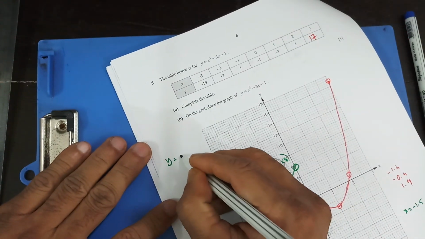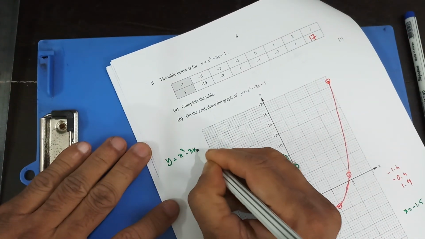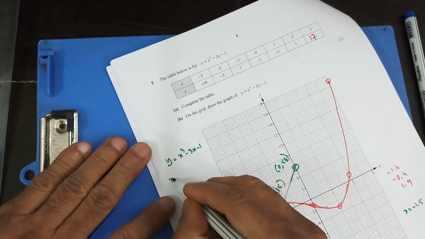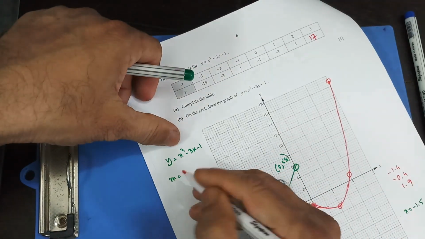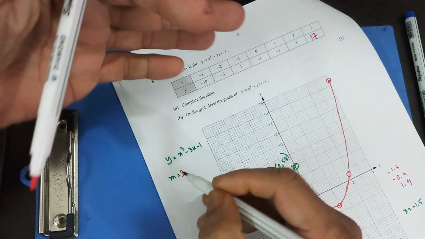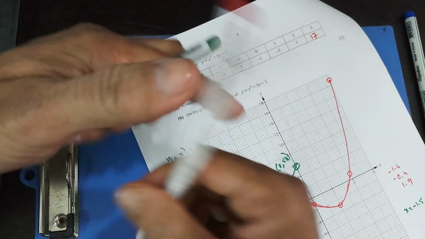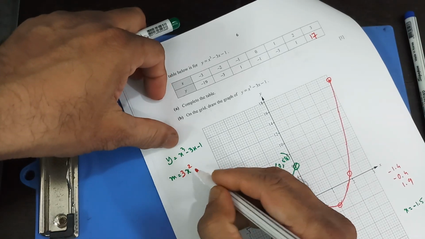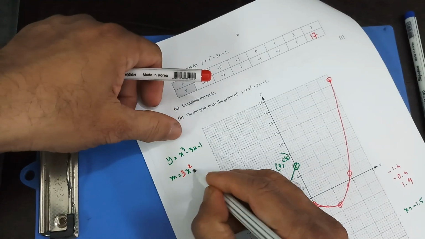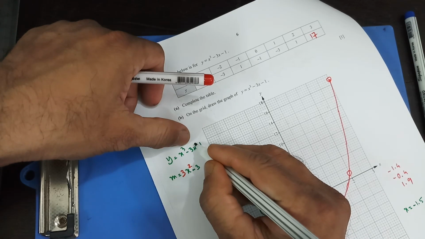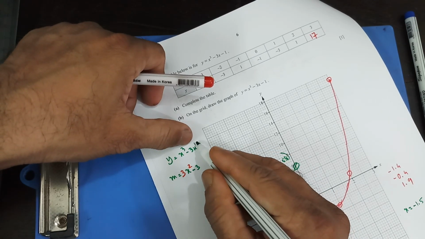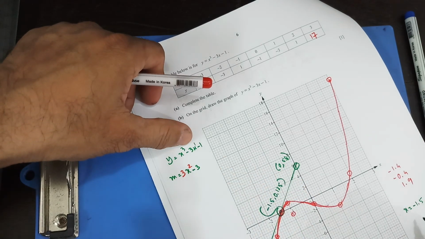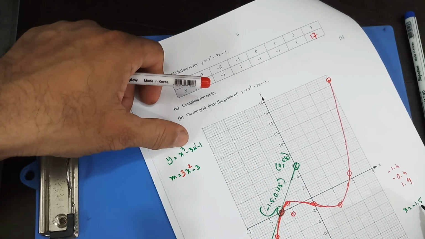If y equals x cubed minus 3x minus 1, then the gradient is supposed to be: see that 3, you bring this 3 over here, and from power 3 you subtract 1, so it's 2. Then minus 3 times the power, which is 1, so 3 times 1 is 3, and x to the power 1 minus 1 is 0. The value of x is minus 1.5.